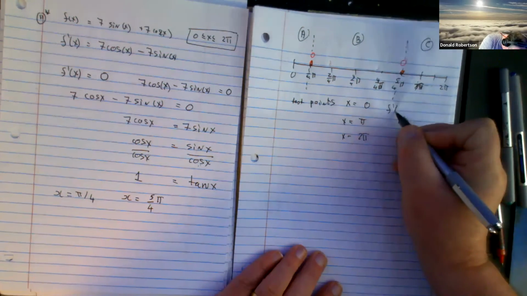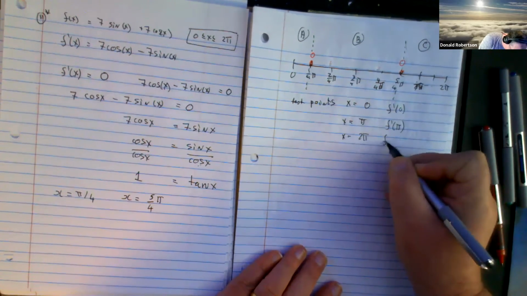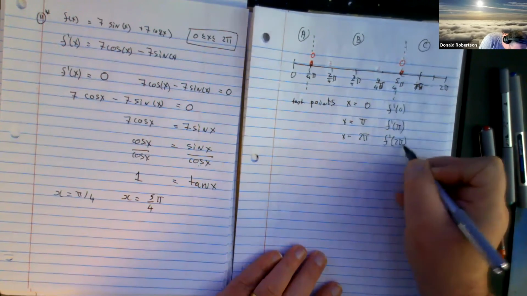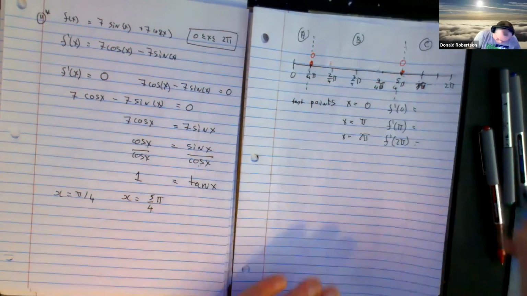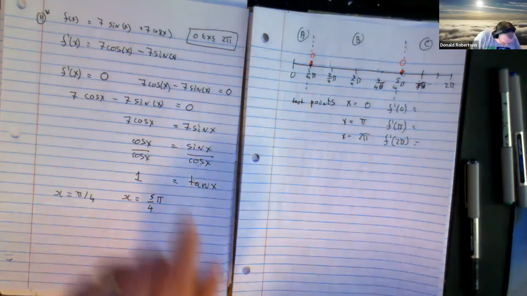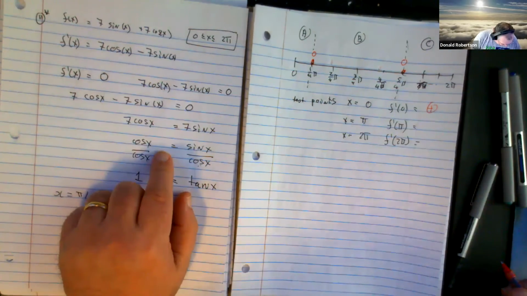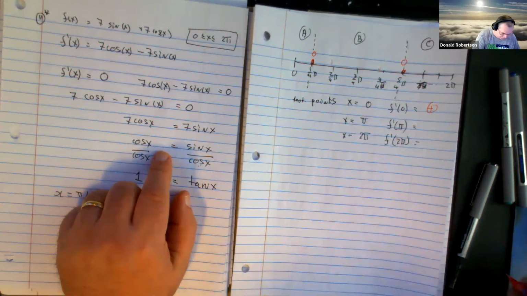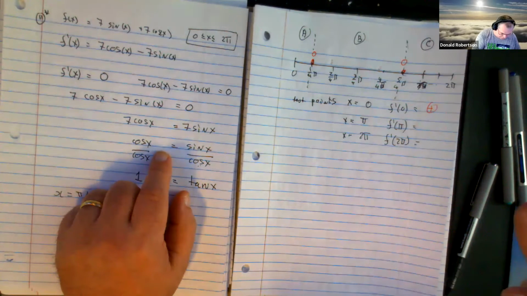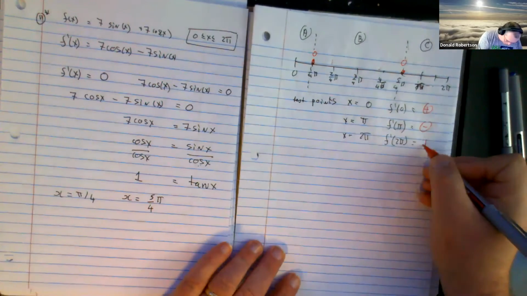So the derivative at 0, the derivative at pi, and the derivative at 2 pi. I'm not going to write down the full calculations. At 0, the answer is positive. When you use pi, it's negative. When you use 2 pi, it's back to being positive.